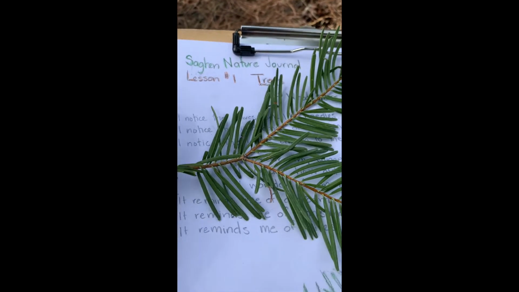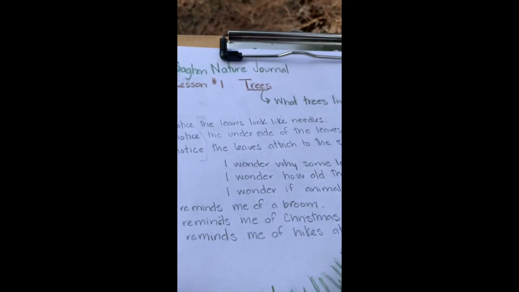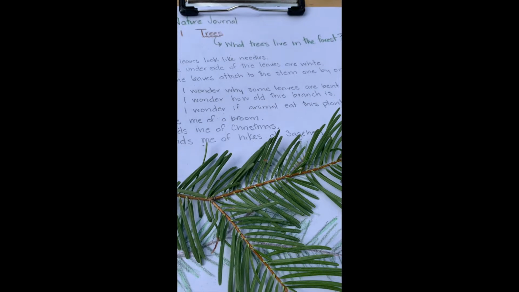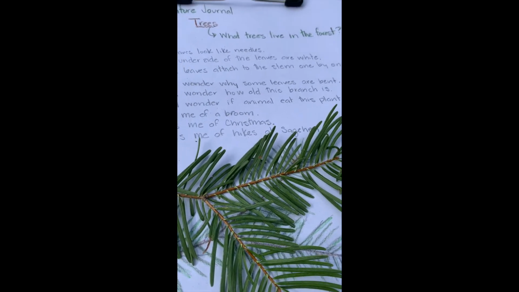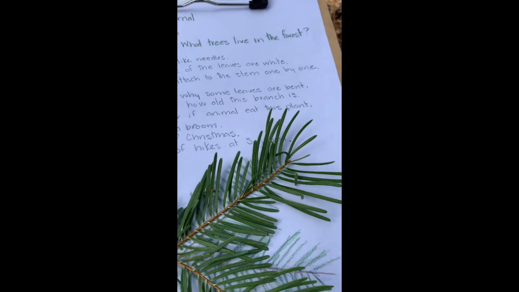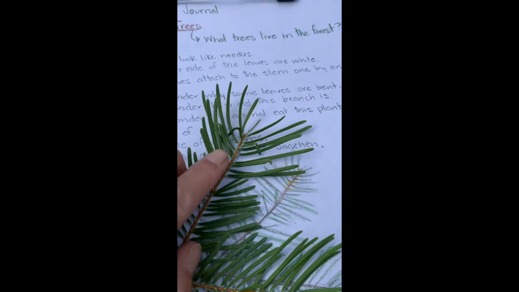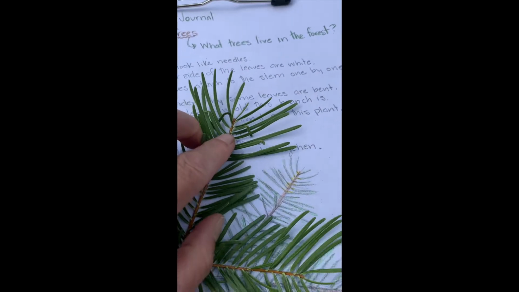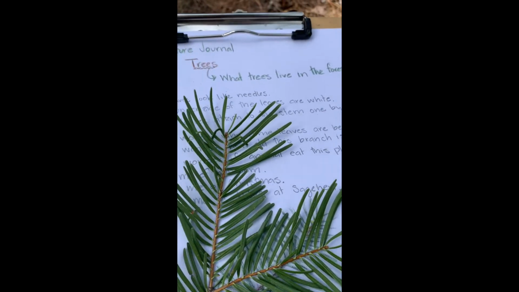The second set of observation statements are the I wonder statements. I want you to take some time, look at your branch, and let yourself wonder. One of my wonders was, I wonder why some of the leaves are bent. I noticed that some of the leaves at the end of my branch were bent strangely, and I wondered what happened to them.